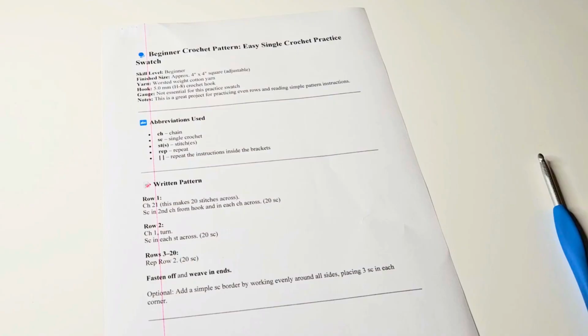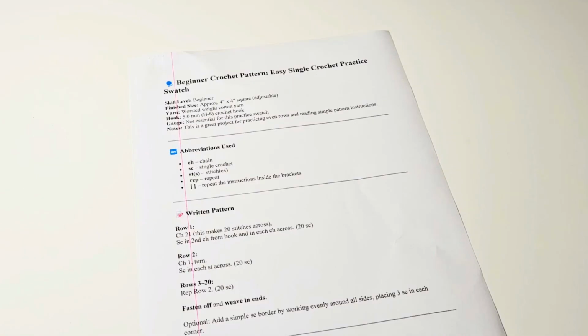A crochet pattern is like a recipe. It gives you step-by-step instructions to making something from start to finish. But instead of flour and sugar, you're using yarn and stitches. Let's look at the pattern together.